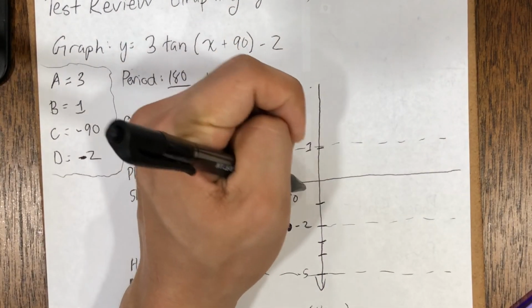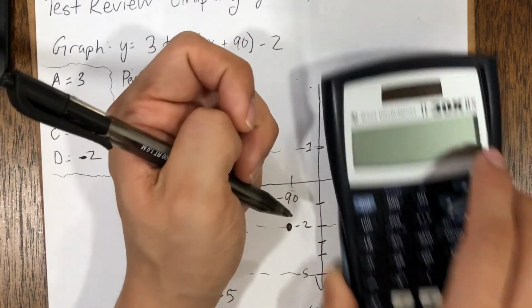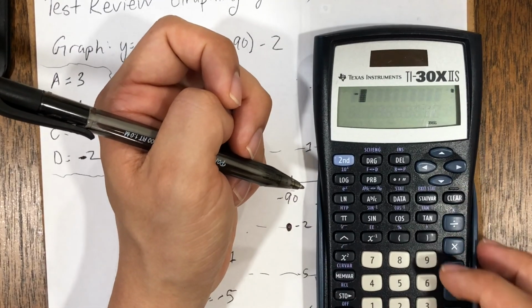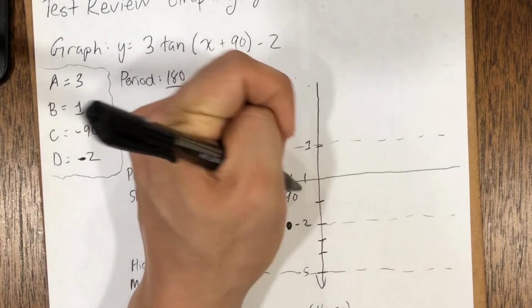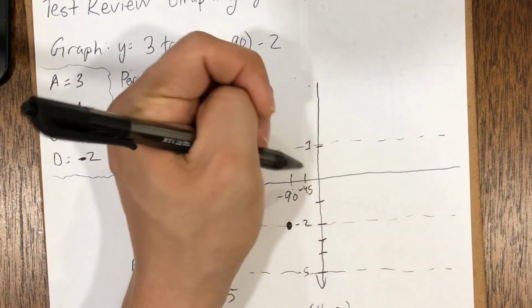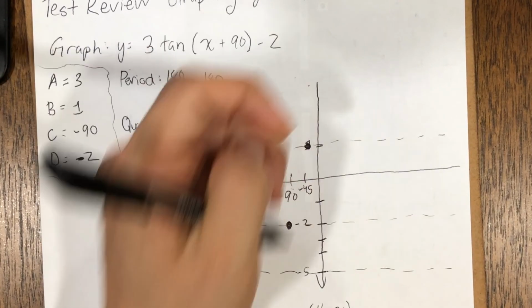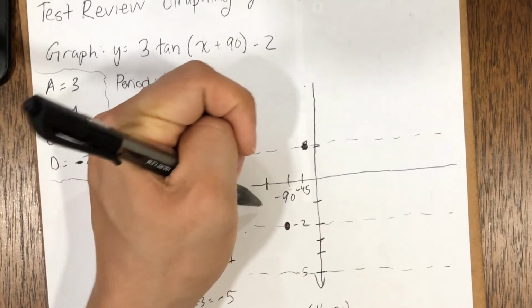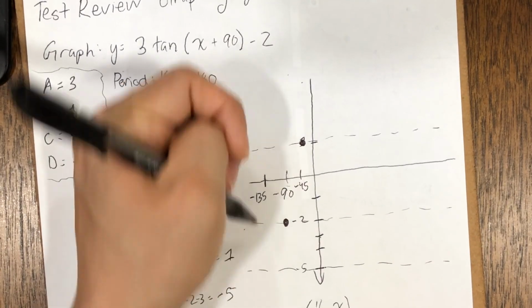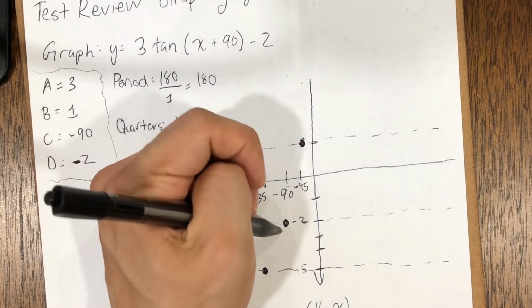If I go 45 units from negative 90 on the right side, I get negative 90 plus 45, which is negative 45. That's going to be my high point. And if I go on the left side of negative 90, I should get negative 135, and that's going to be my low point, which is that negative 5.